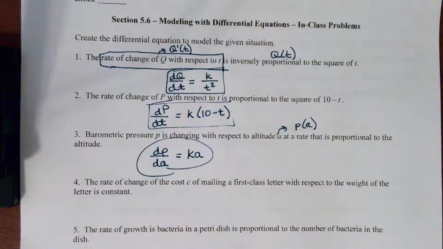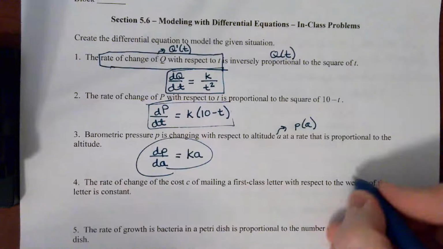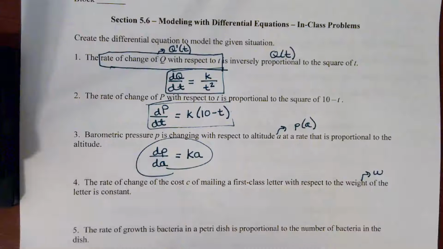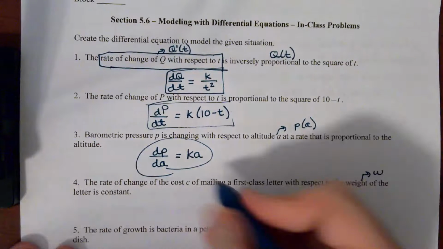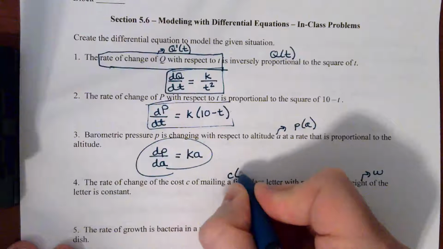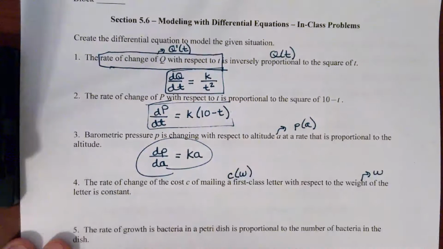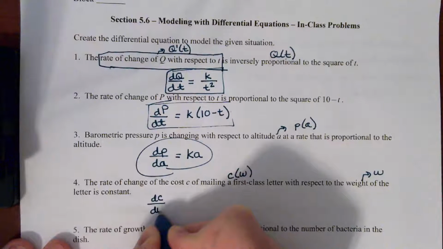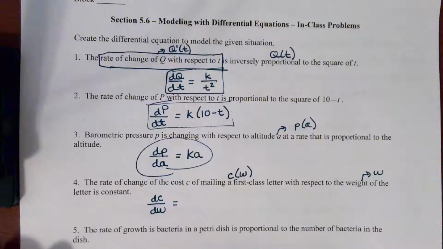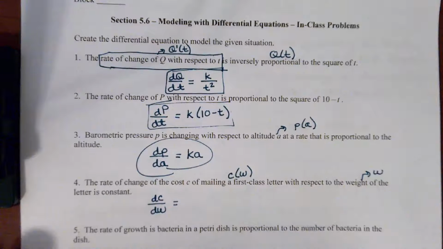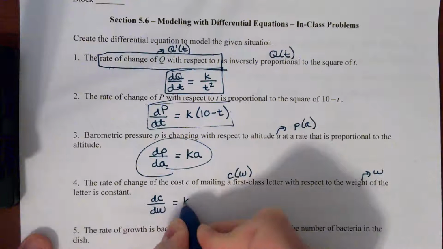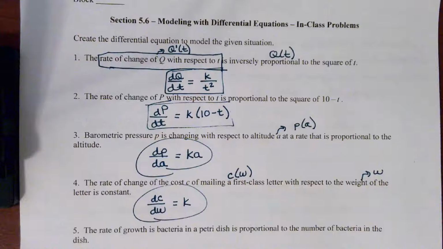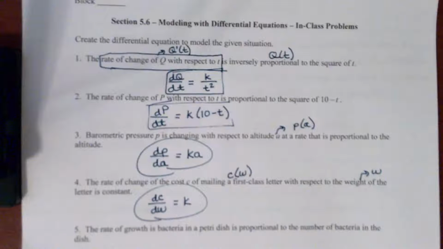Take a look at number 4. Rate of change of the cost C of mailing a first-class letter with respect to the weight of the letter, let's call the weight W. The cost is a function of the weight, so it's kind of like I have C of W. The rate of change of the cost with respect to the weight, that's going to be dC dW. And actually, it's not proportional to anything. It's constant. So I'm going to say that this derivative just equals the constant, k. And that's all. The rate is not changing. The rate is always what that constant is.